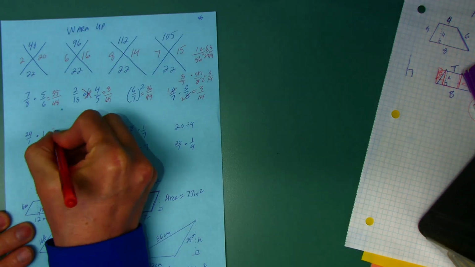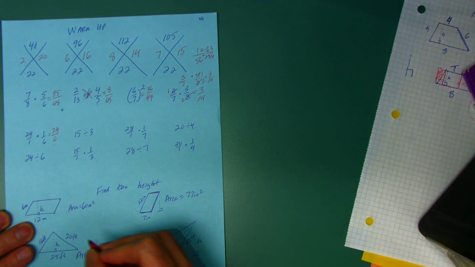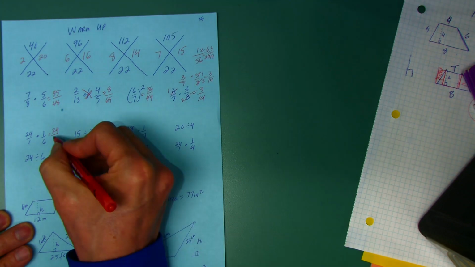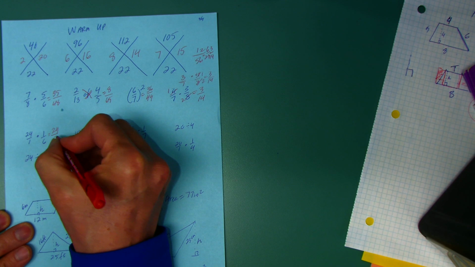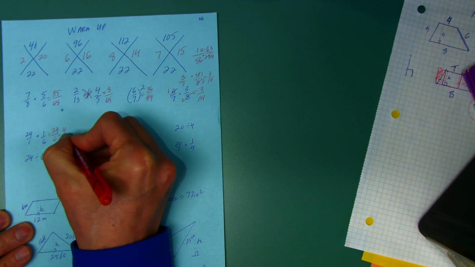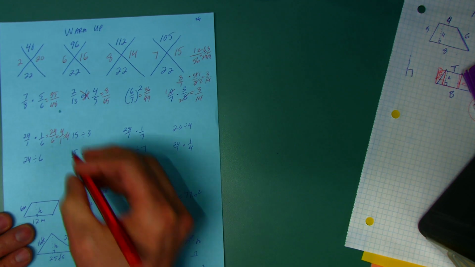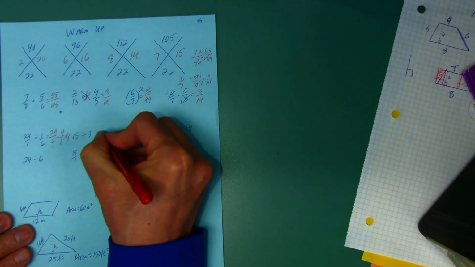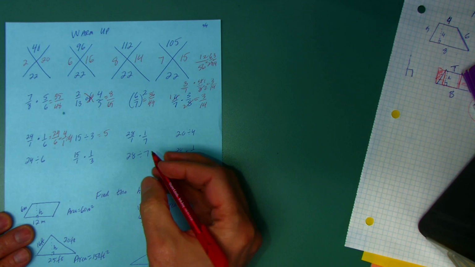24 times 1 on top, 1 times 6 on the bottom. Wait a minute, can't I simplify that? Yeah, 24 is 6 going into that 4 times, so 4 over 1 is the same as 4. 15 divided by 3, that's just 5, right? How many 3's go into 15?